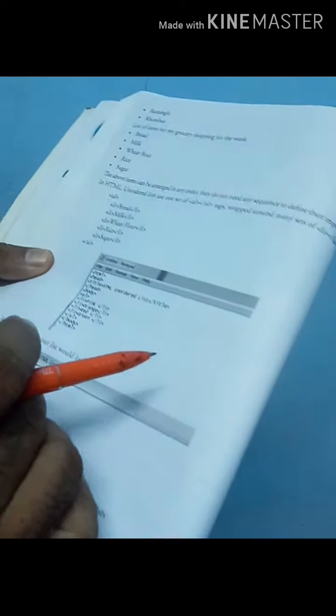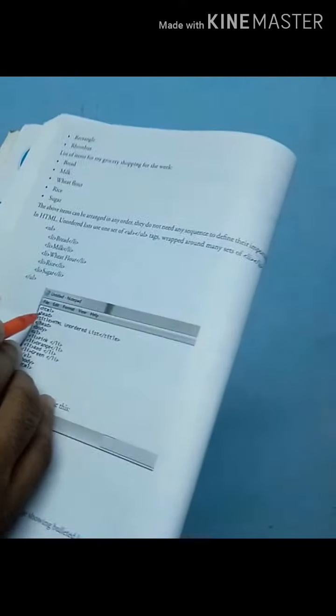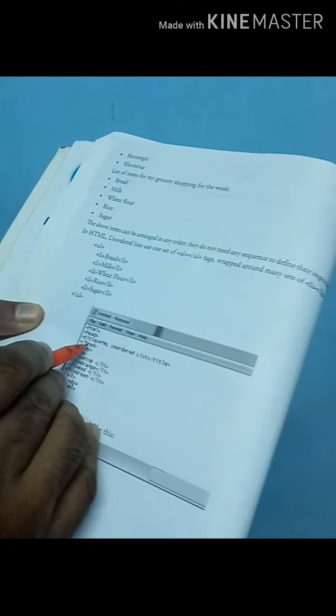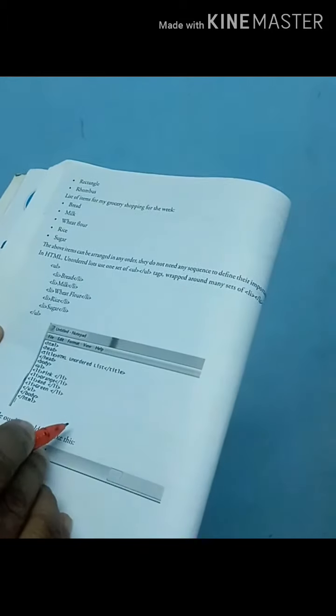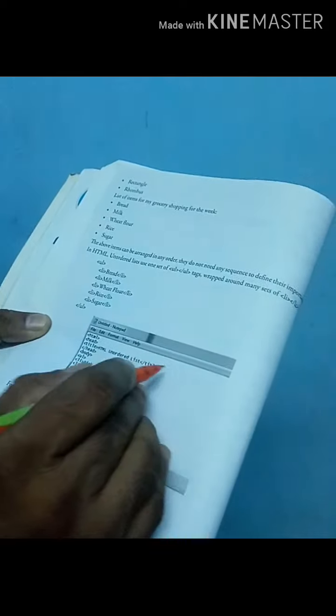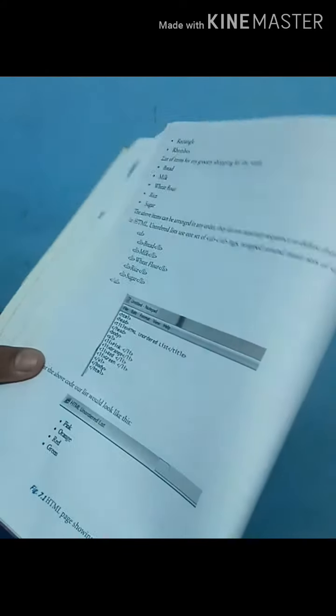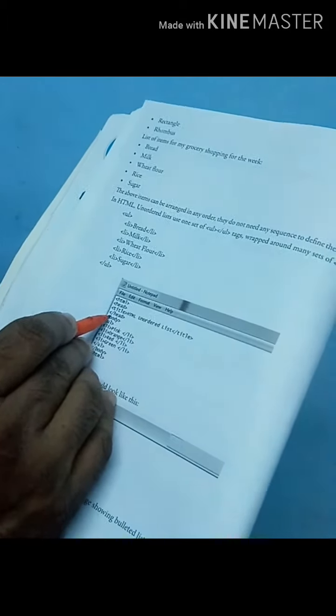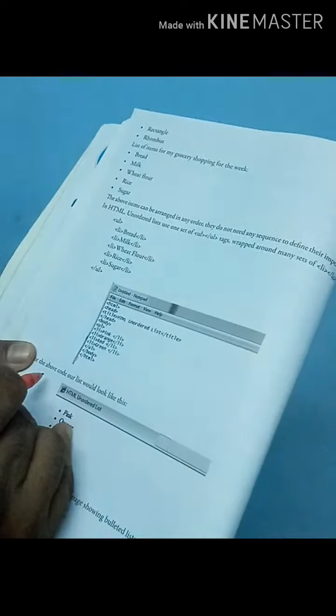To create an unordered list, open Notepad. Write HTML, then head, then title, "HTML unordered list", then slash title to close the title, then slash head to close the head.